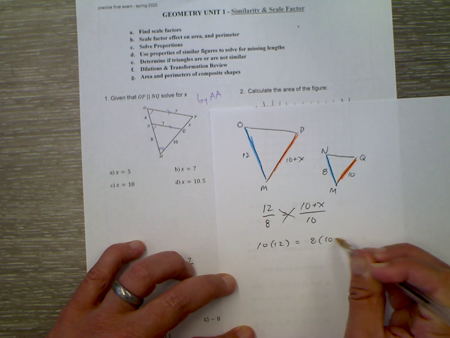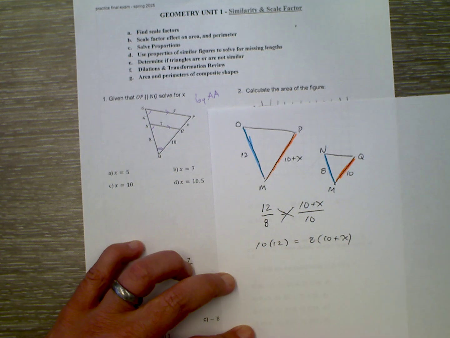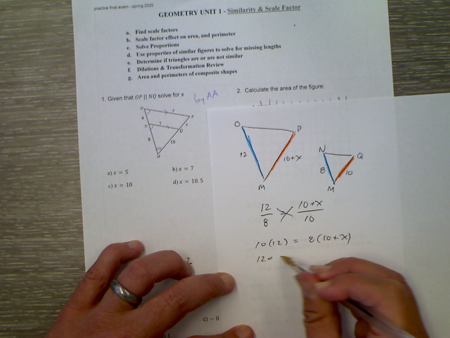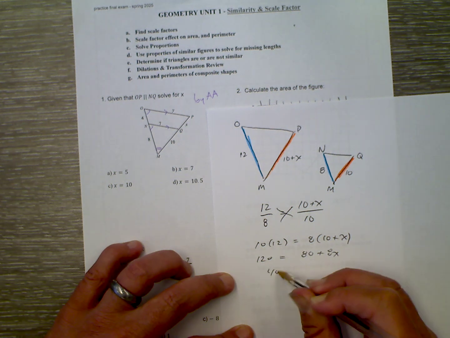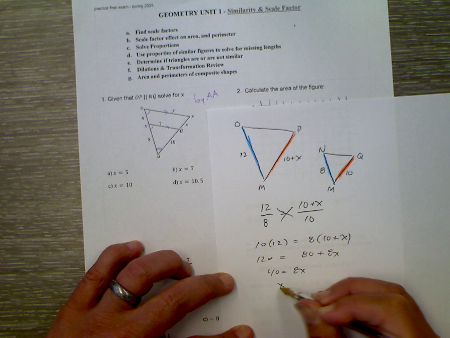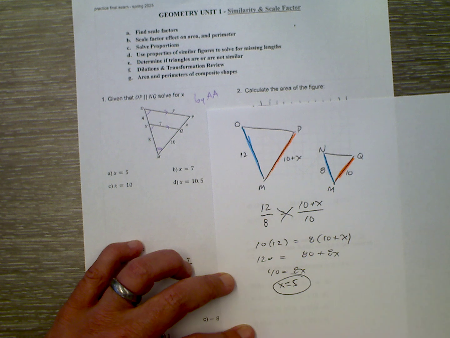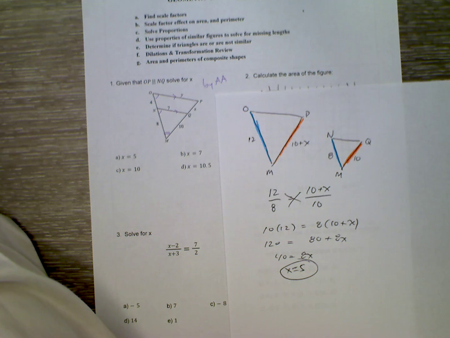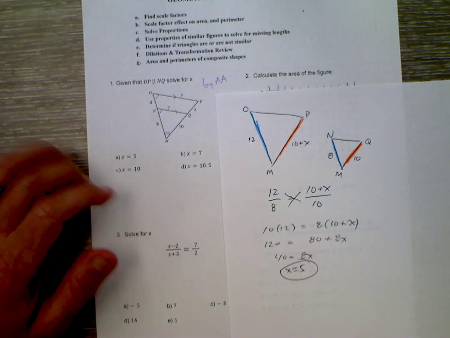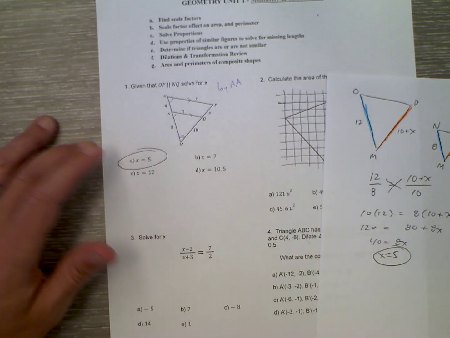So 120, and just keep doing some algebra, and there we go. Made it finally. x equals 5. So got number 1 done.